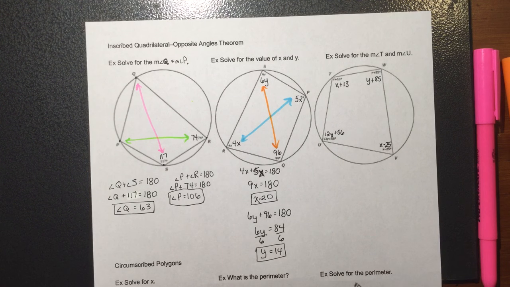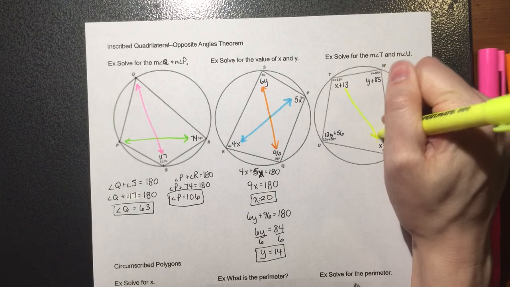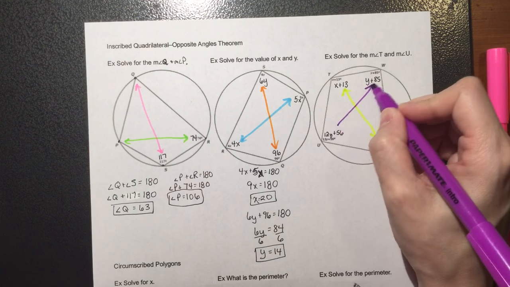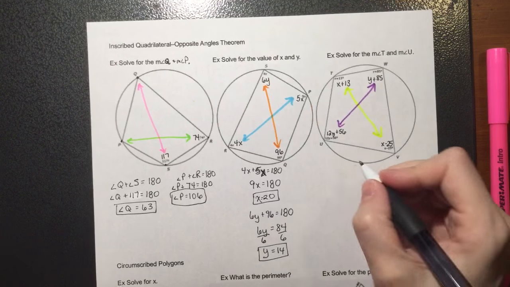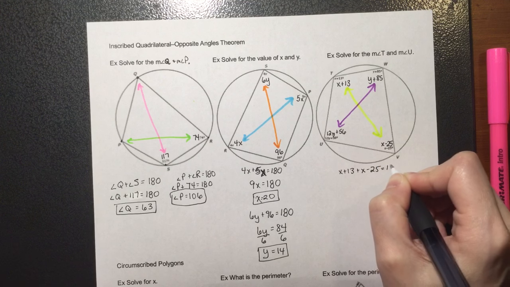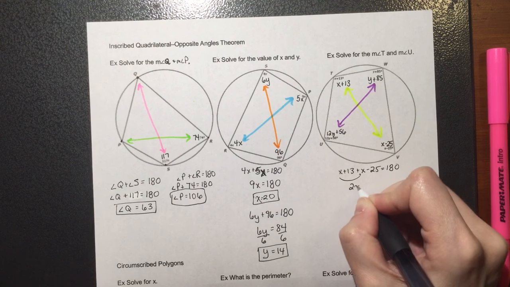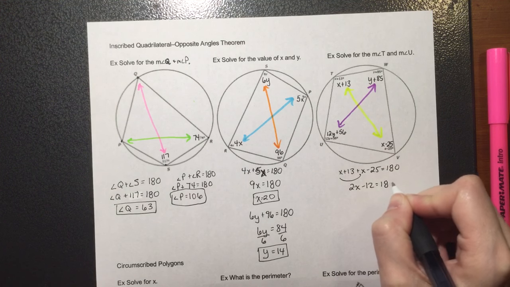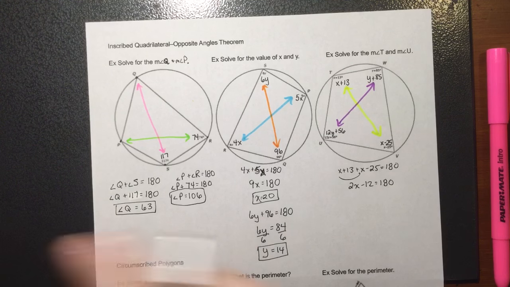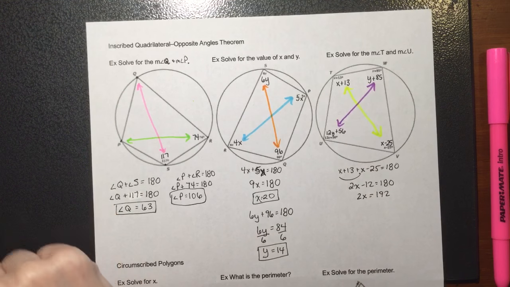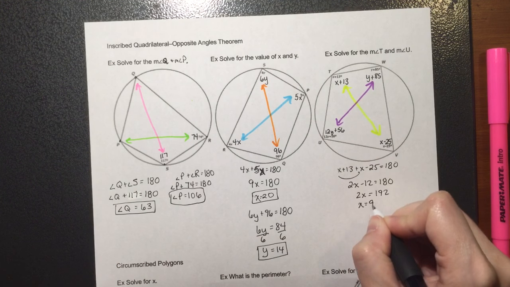Again, we have a quadrilateral that's inscribed inside of a circle, and that is going to make the opposite angles be supplementary. Remember, supplementary means adding up to be 180 degrees. So if we solve for this one, we've got x plus 13 plus x minus 25 equals 180. Combine our x's, 2x, and 13 minus 25 is negative 12, is equal to 180. Add 12 to both sides, and that gives us 192 is equal to 2x. Divide both sides by 2, and x is going to be equal to 96.